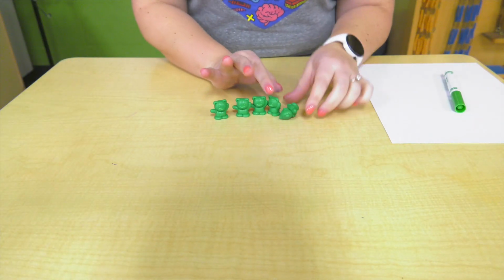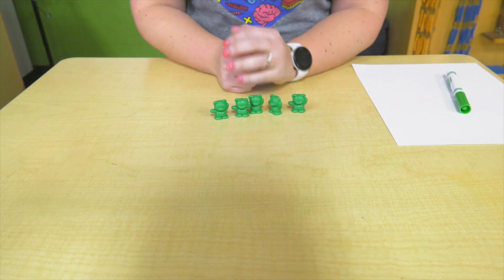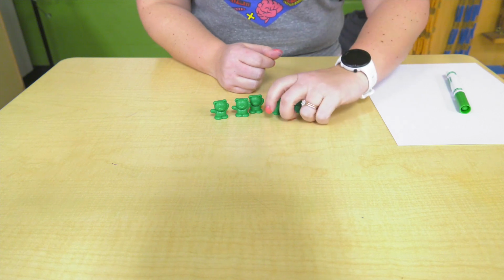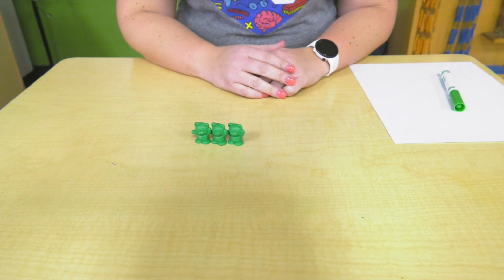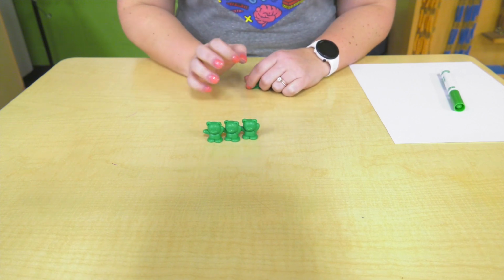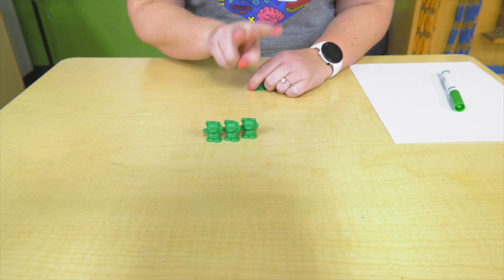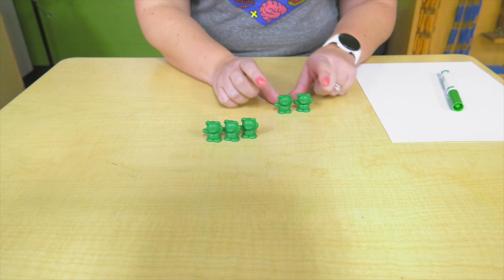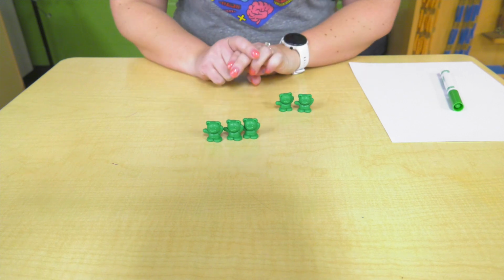Here we have our 5 bears that we're going to use to help us subtract within 5. Let's start our first problem. First, I'm going to take 3 bears, and I want to know what number I'll have left if I took 2 bears away. Here are 3 bears.